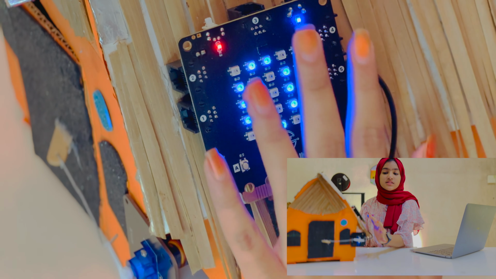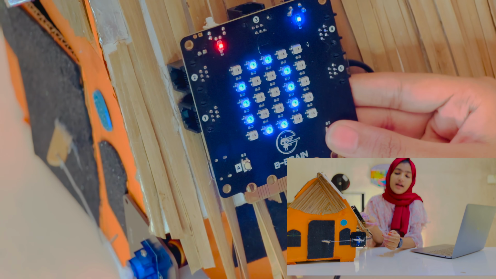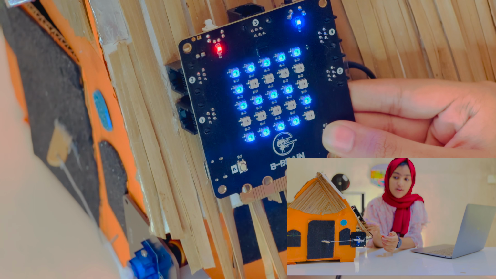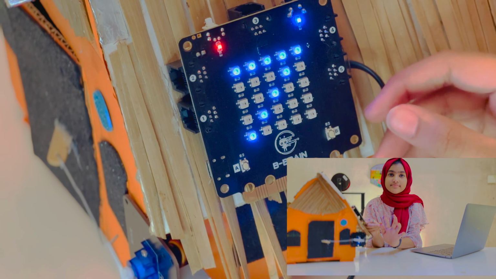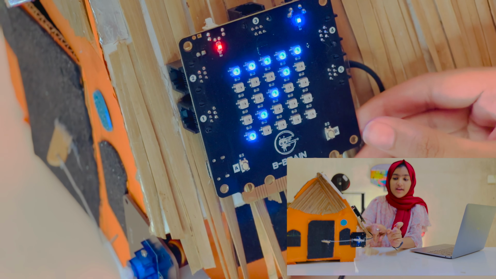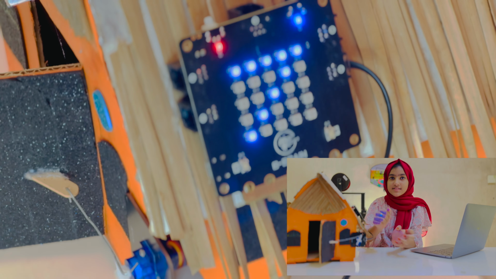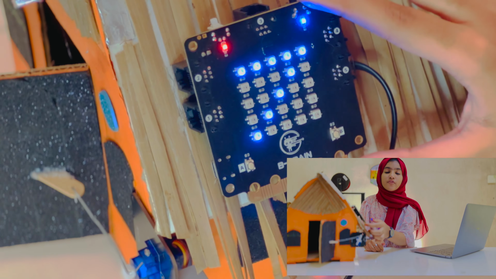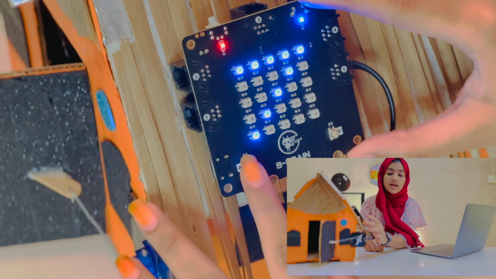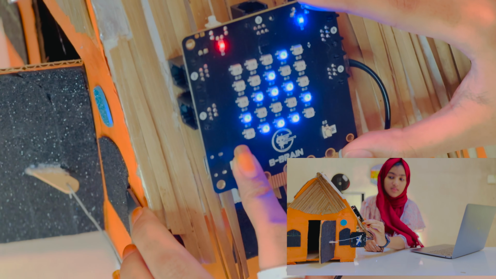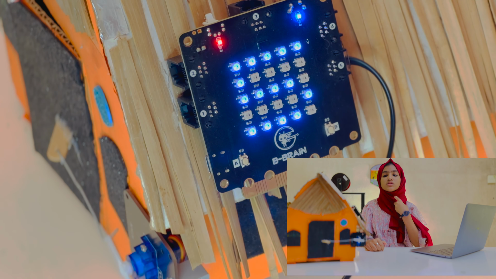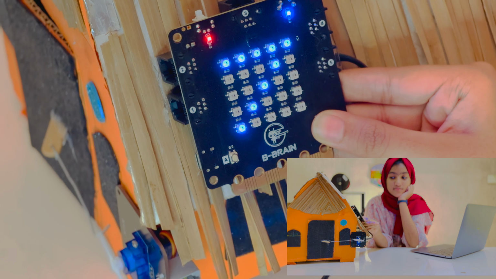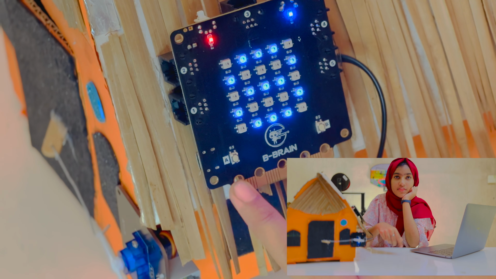And yeah, now the number is 0. Let's add to the number by pressing the button B. 1, 2, 3, 4, 5, 6, 7. As we set the password to 7, let's try it by touching pin 0. You can see the door is open, and now we will test with 5. For subtracting the number, we will press the button A. It closed automatically. So let's try again with 8. Nothing will happen.